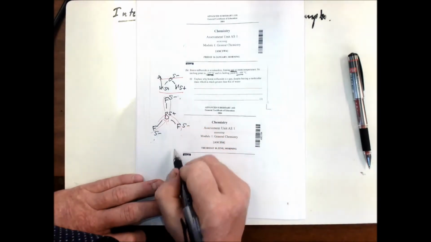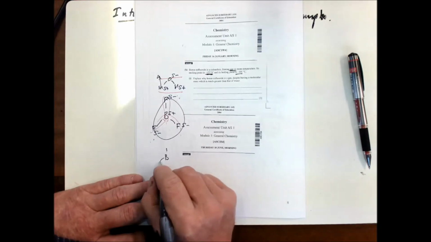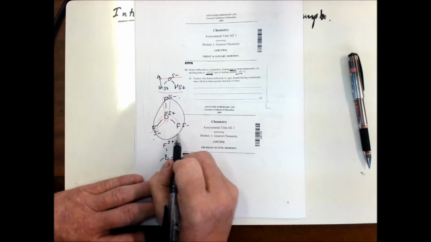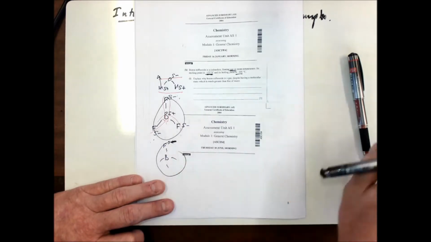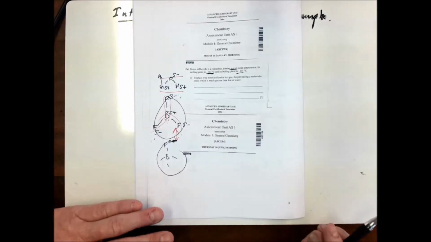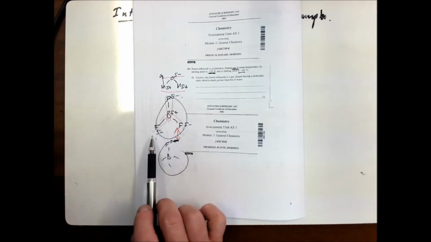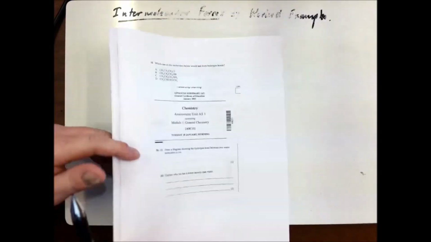So if I have another BF3, and it approaches this BF3, it will approach a negative area and another negative area here, and instead of attracting each other, they will repel each other. Hence, it has a very low boiling point. So what we say here is the dipoles actually cancel each other out. So you end up not having an overall net dipole.